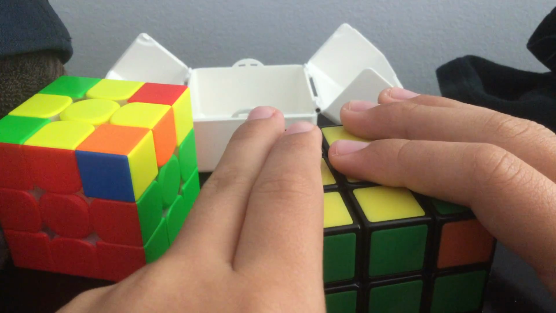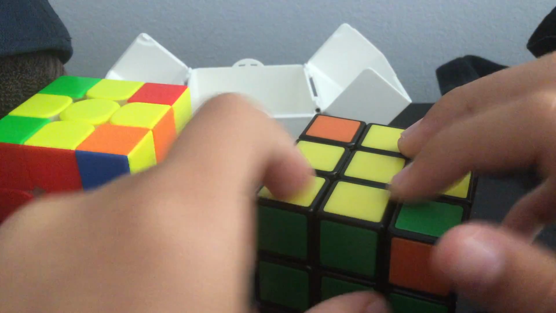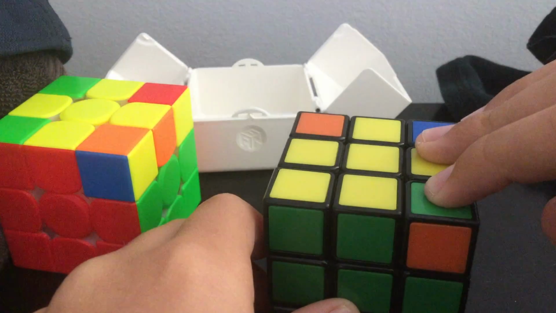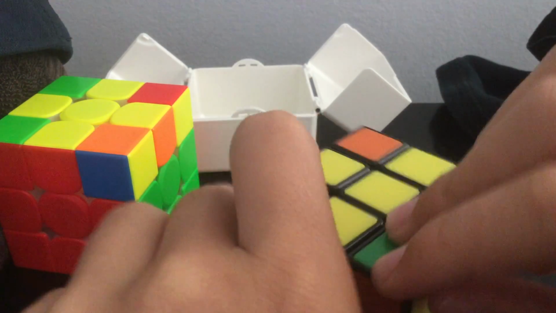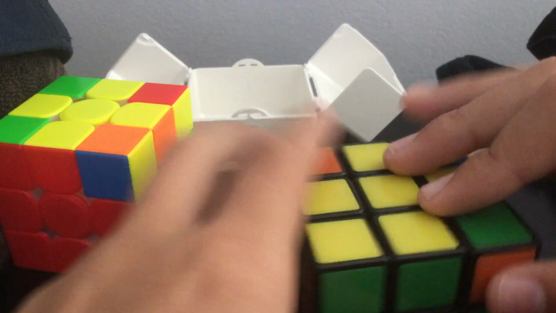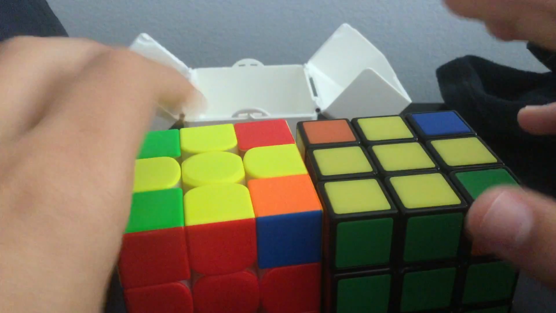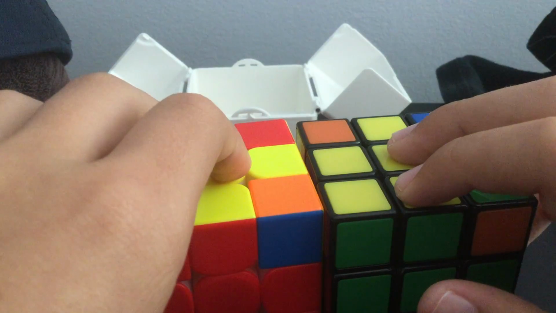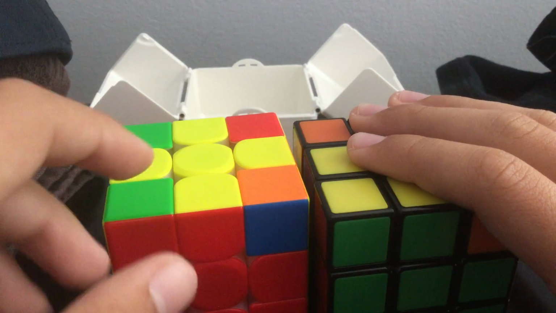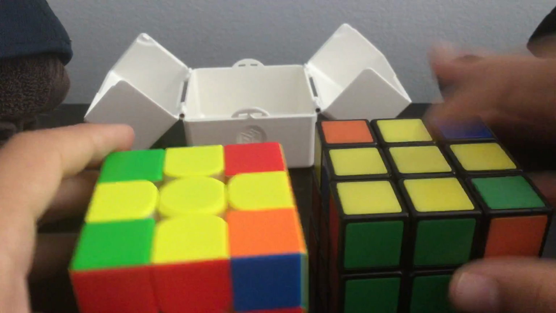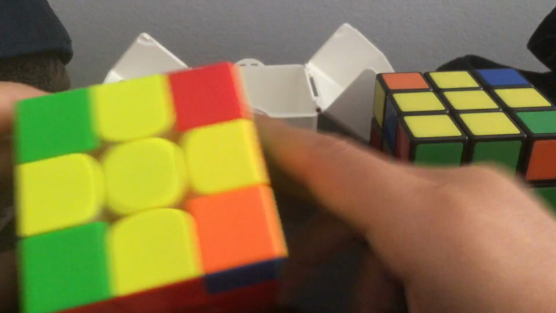If you have the cross and you have a dot here, that would be great, because you wouldn't have to do one of these algorithms more than it has to be.